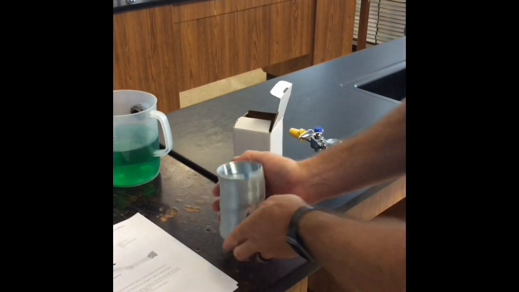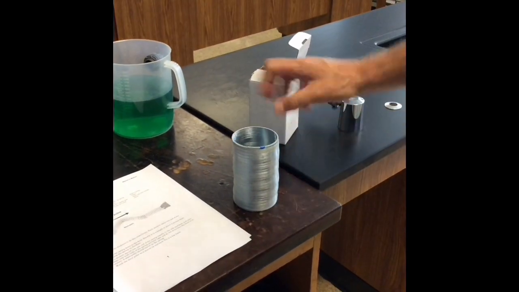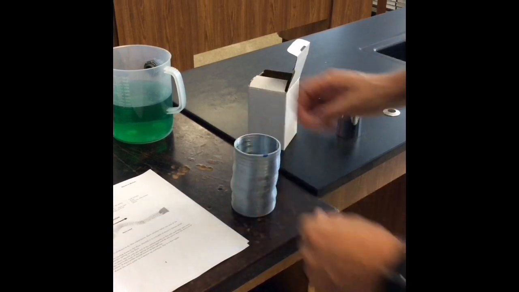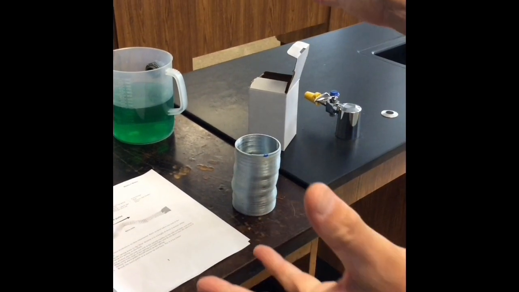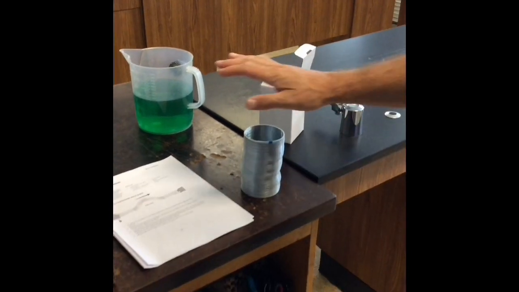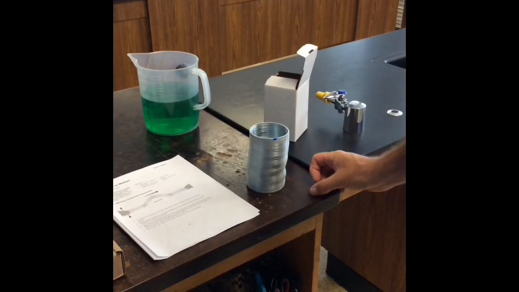So when you get the Slinky, it will be in a box. You want to be very careful with the Slinky, not to bend it, break it. When you extend it, you don't want to let go because it'll wrap on itself. So you got to be very careful with that Slinky.